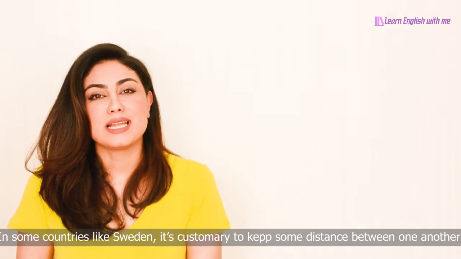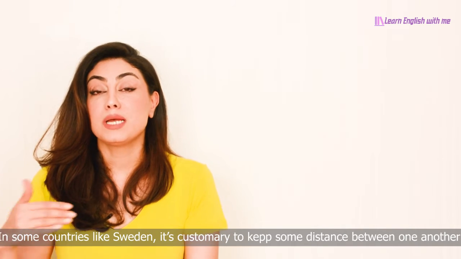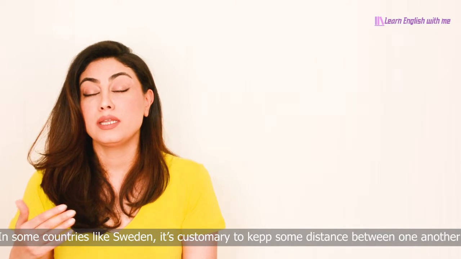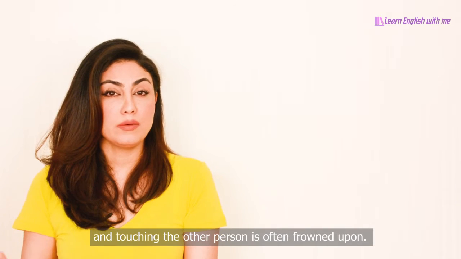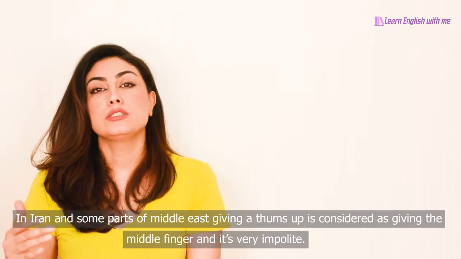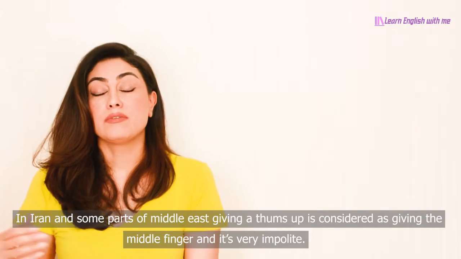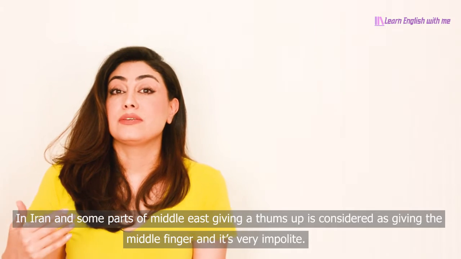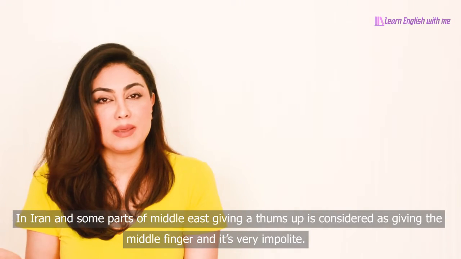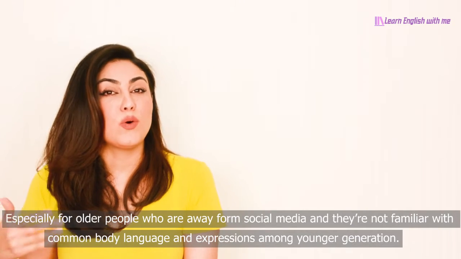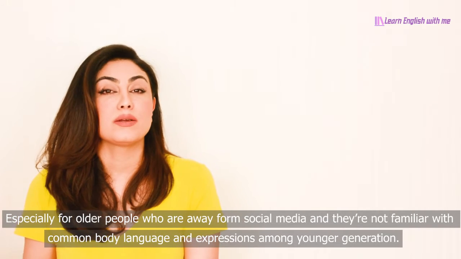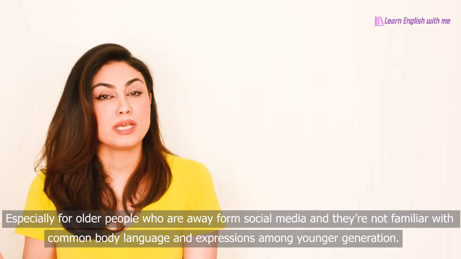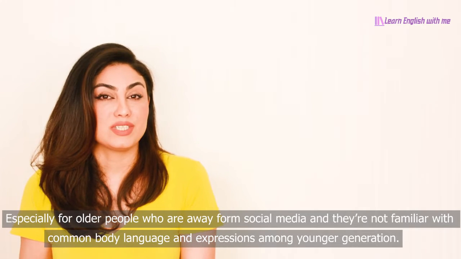In some countries like Sweden, it's customary to keep some distance between one another when speaking if you're meeting someone for the first time, and touching the other person is often frowned upon. And in Iran and in some parts of the Middle East, giving a thumbs up is considered as giving the middle finger, and it's very impolite, especially for older people who are away from social media and they're not familiar with the common body language and expressions among the younger generation.